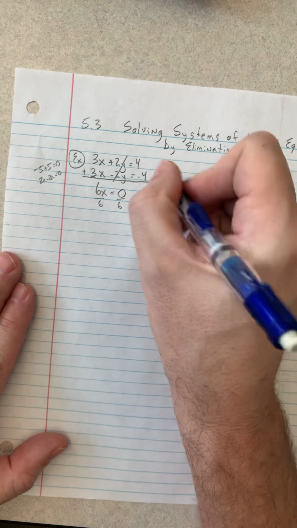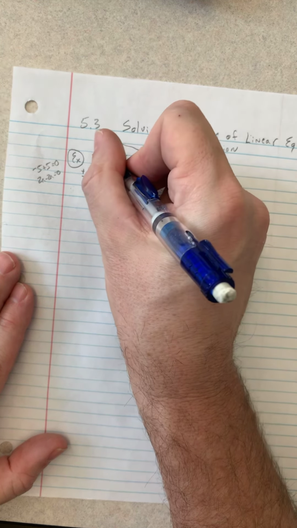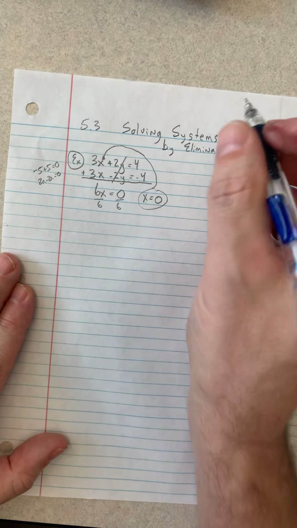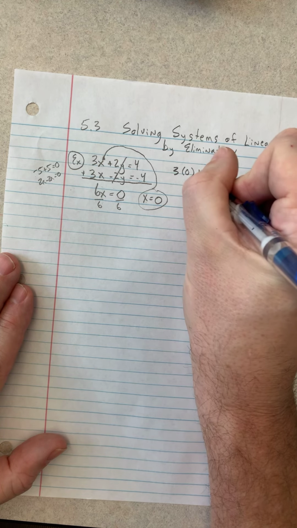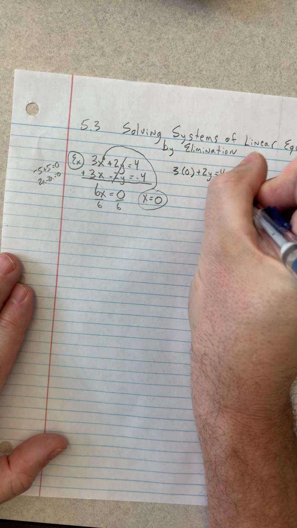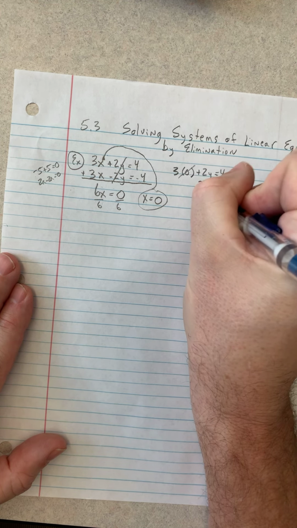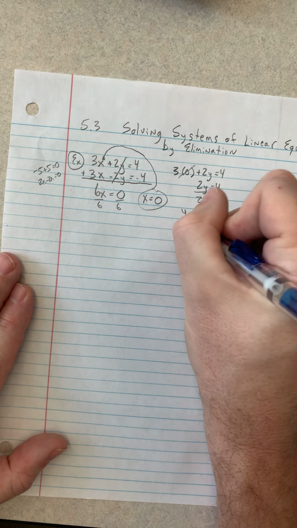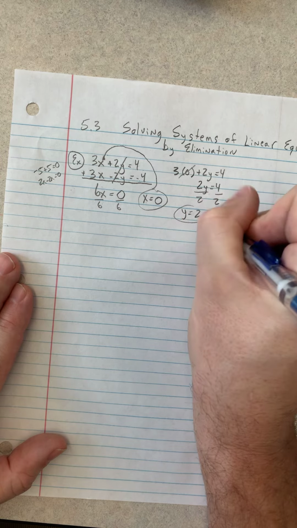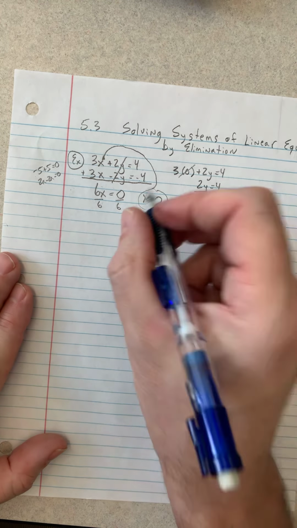I take this 0 and I substitute it in right there for x, and I certainly can solve for y. 3 times 0 plus 2y is equal to 4. That goes away. 2y is equal to 4. I would divide both sides by 2. Y then is equal to 2. I have the ordered pair.